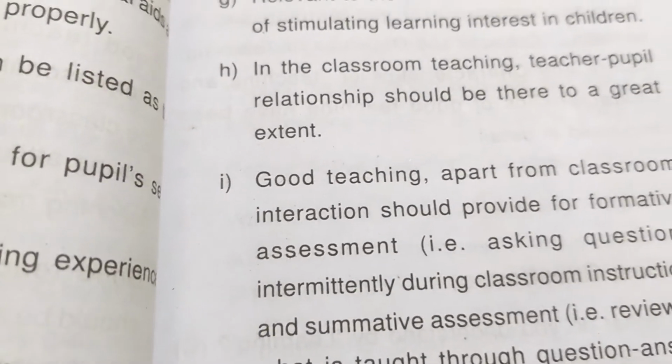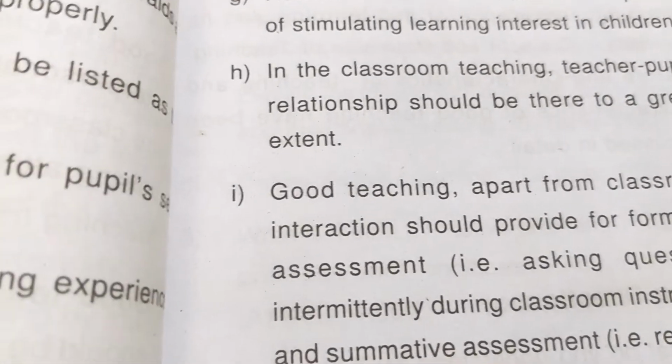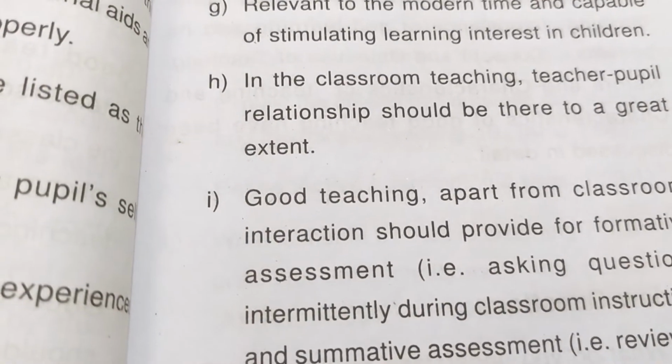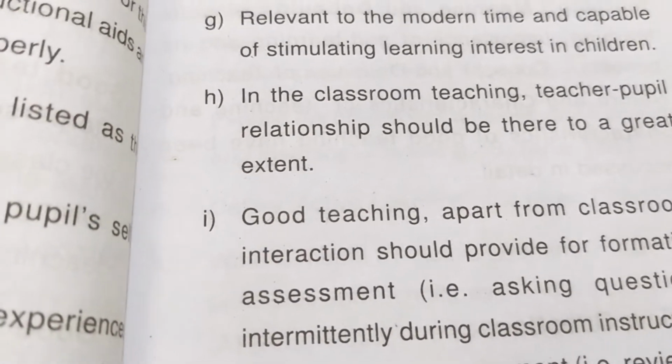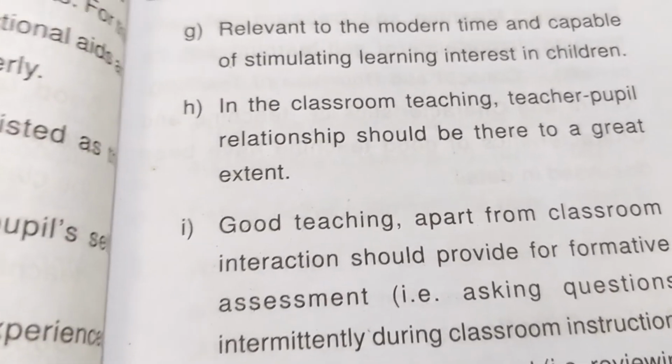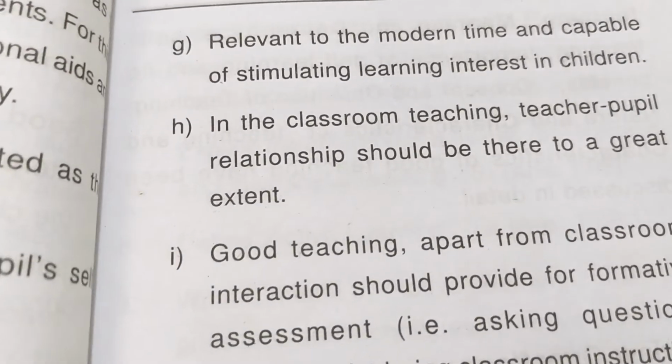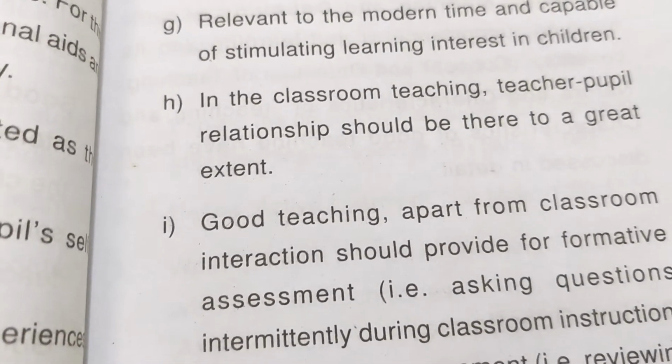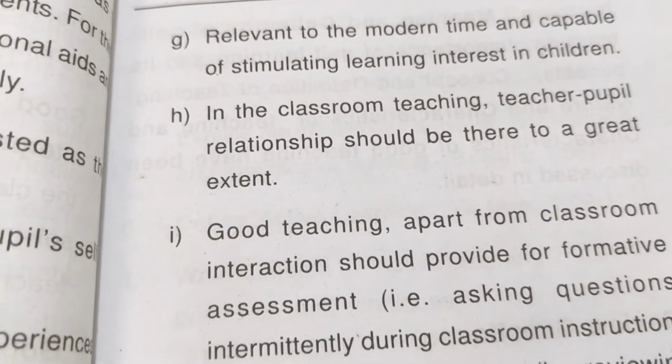The teacher and the student should act like friends. The student should feel free to ask the teacher that, ma'am, I'm not able to understand this topic, or sir, I'm not able to understand this topic. Can you please repeat it again? At least that much freedom should be given for every student to ask a teacher.